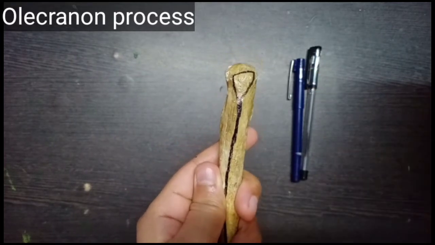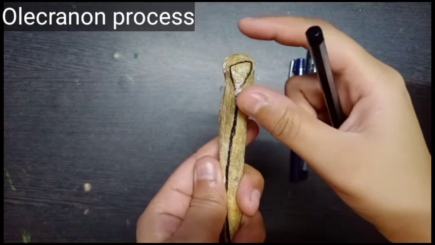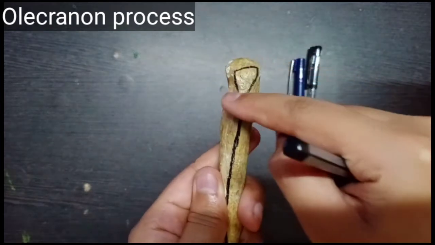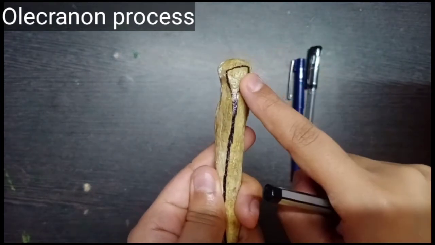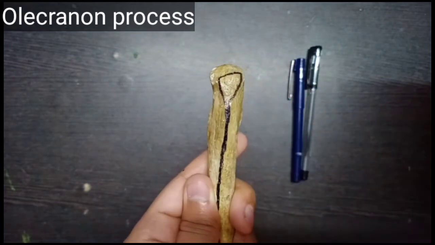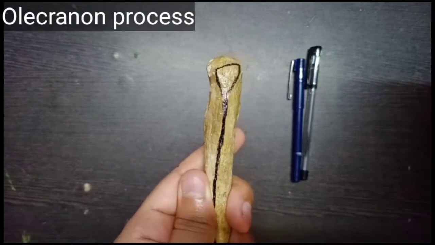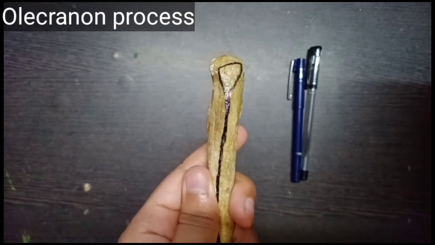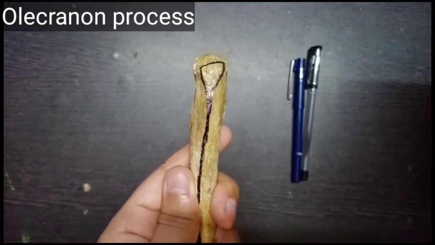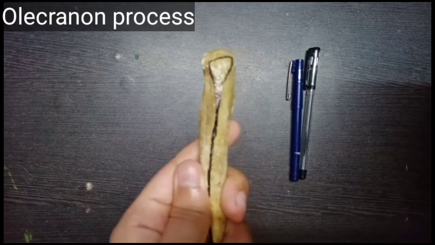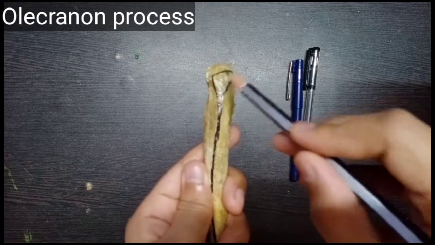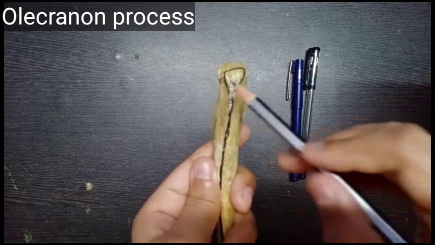Now let's turn to the posterior surface. This is the posterior surface of the ulna's Olecranon process. Now we are talking about its features, which is that it forms a triangular subcutaneous area. What do you mean by subcutaneous area? It means that you can feel it through your skin. If you try to feel it over your skin, you can feel it because it's just under your skin.